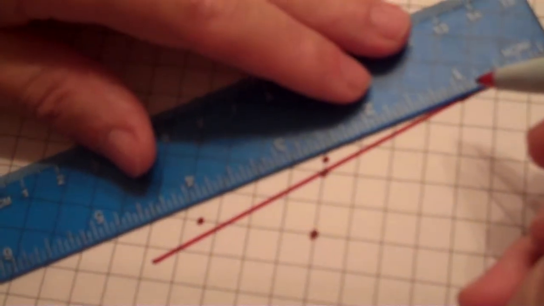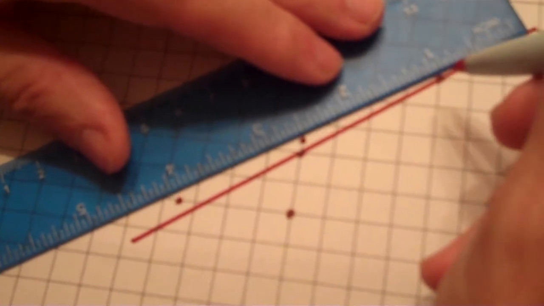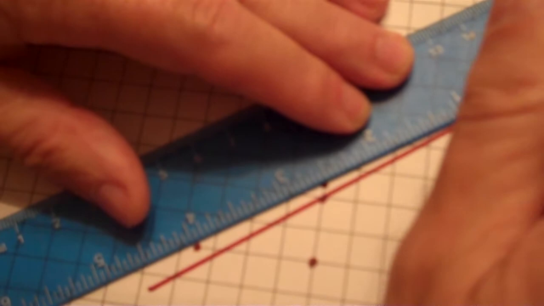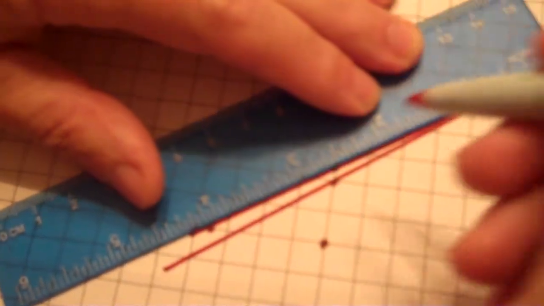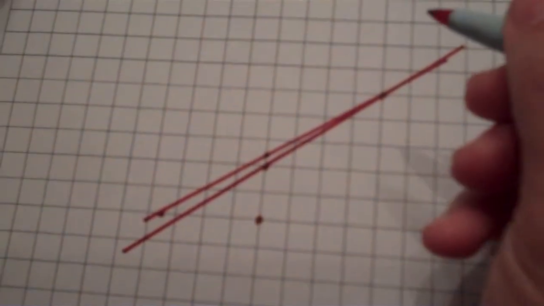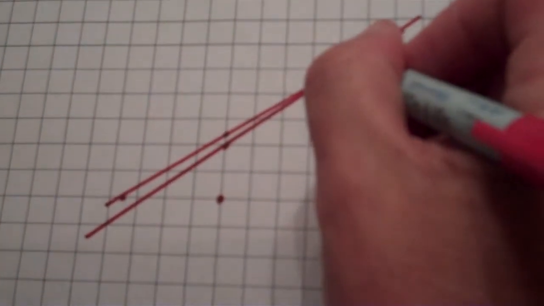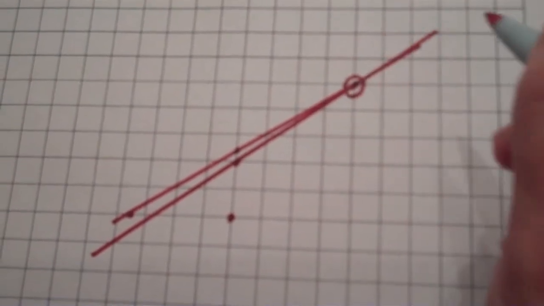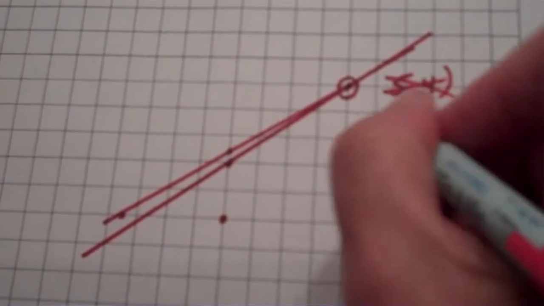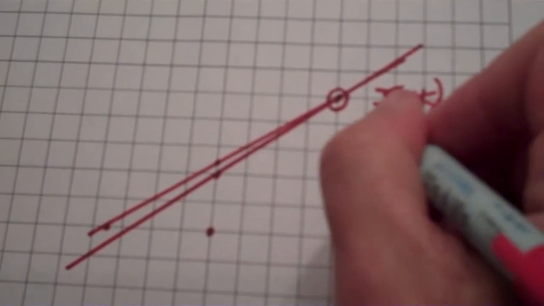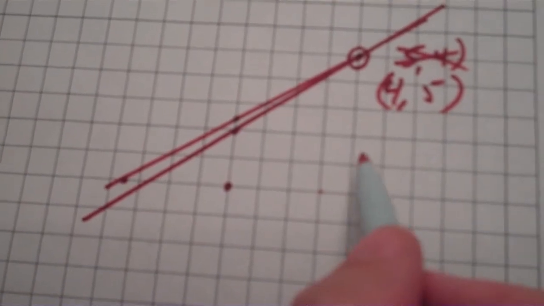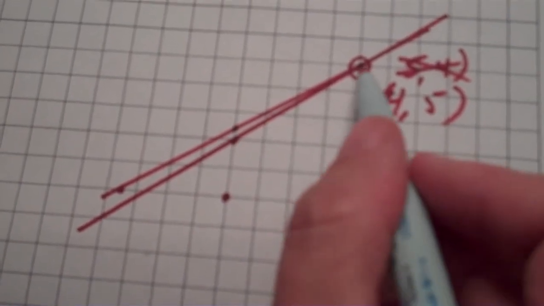And let's go ahead and graph this line. And it's a little difficult to see, frankly, with this thick pen, which I didn't anticipate. But this is the point of intersection. At the point 4, 5. In other words, x is 1, 2, 3, 4, and y is 1, 2, 3, 4, 5.